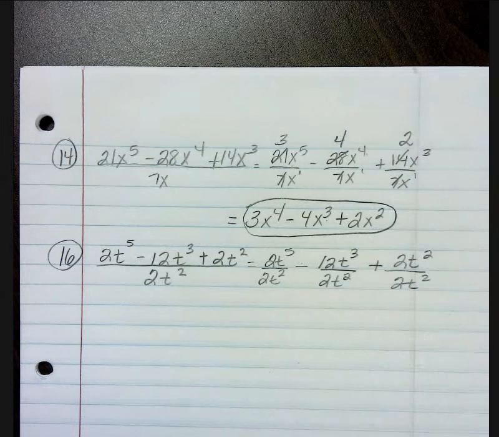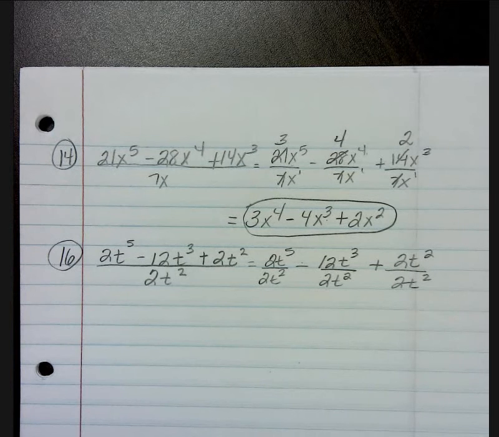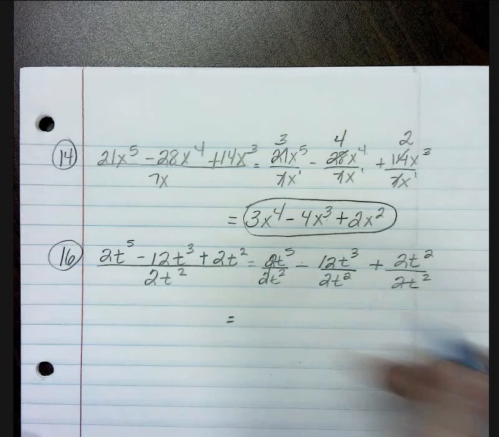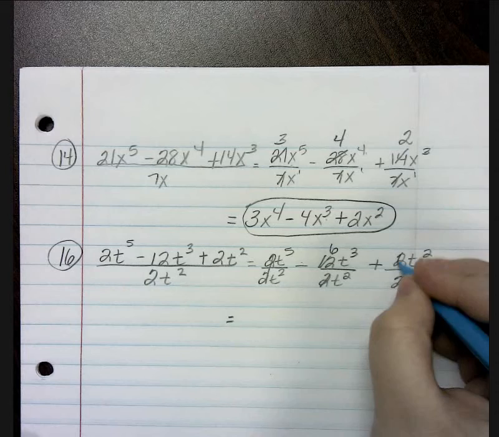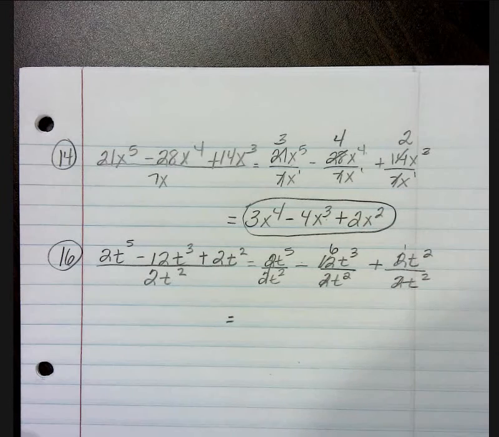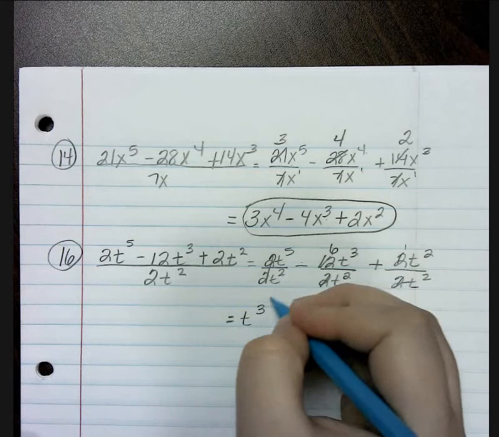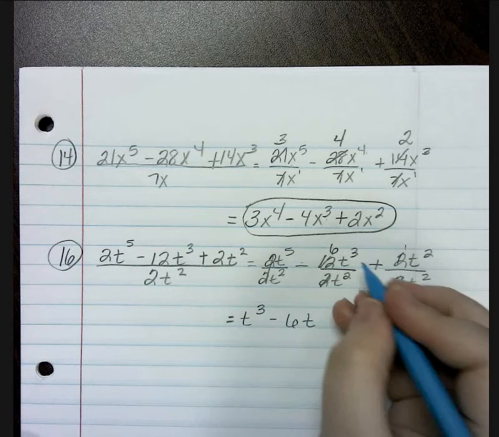This is a really good problem to understand for your test. You could have one like this on your test. So your 2's cancel. 2 goes into 12 6 times, and these 2's cancel because 2 goes into 2 1 time. So I'm left with t to the third, because 5 minus 2 is 3, minus 6t, because 3 minus 2 is 1.